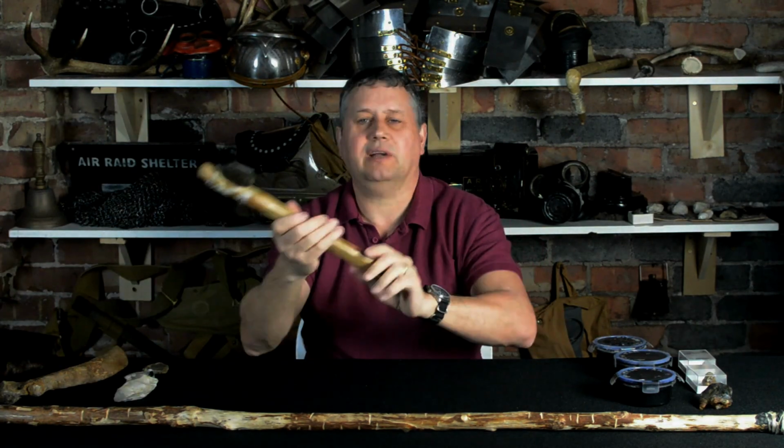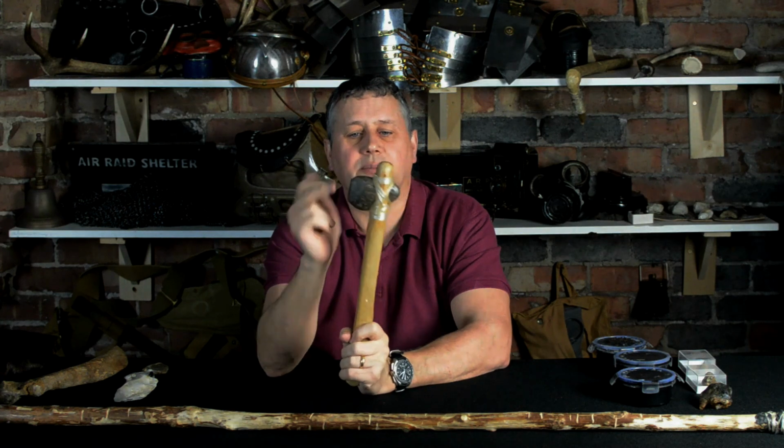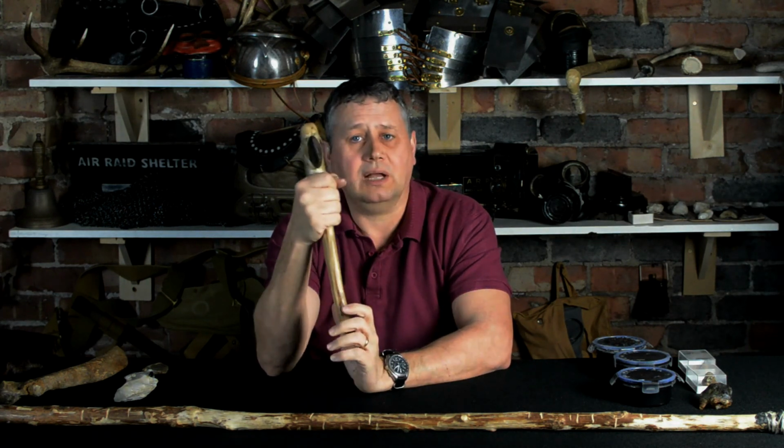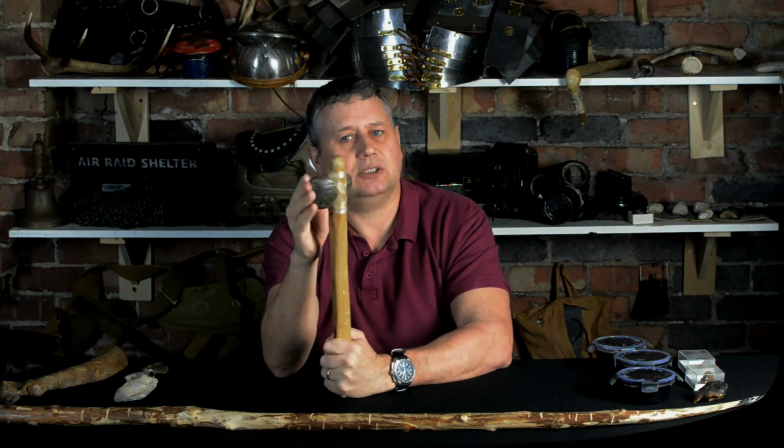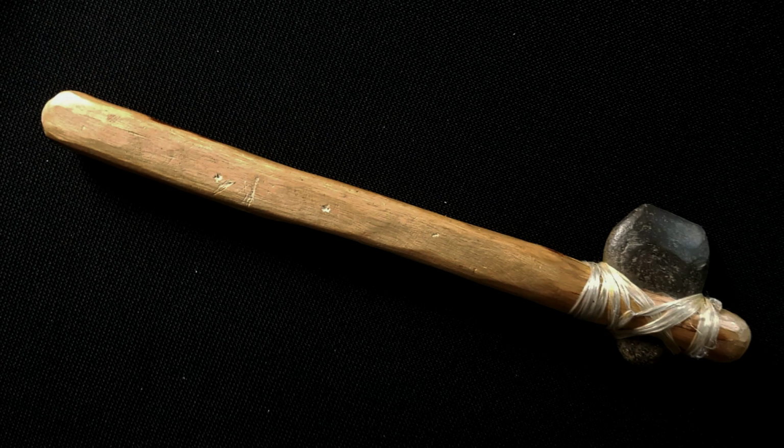And then we're going on. This is just a replica axe that I made. Of course, they got to the point where they could start to put the stones on actual wood sticks as well, and then they could use that as a tool to chop down trees. It'd be much sharper than this. Mine's not sharp at all because I take this one around schools.